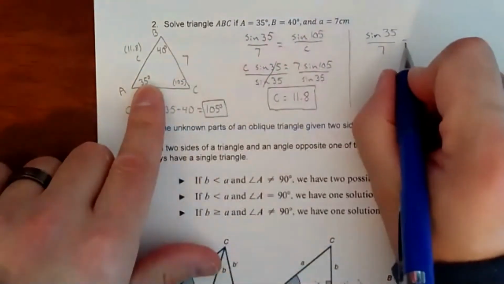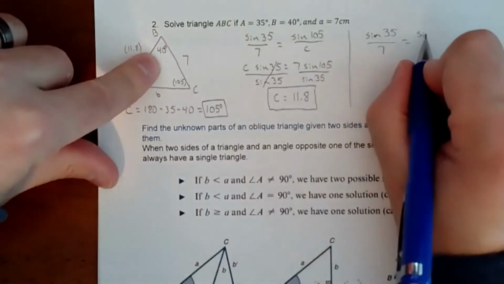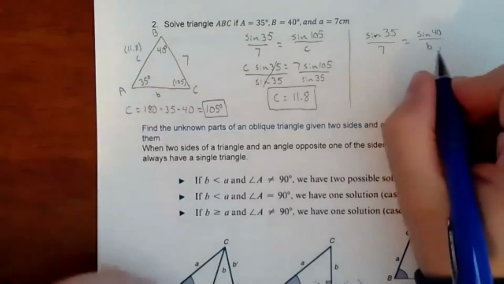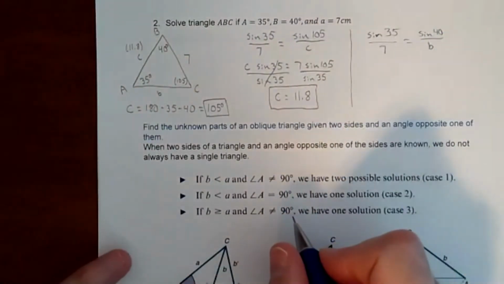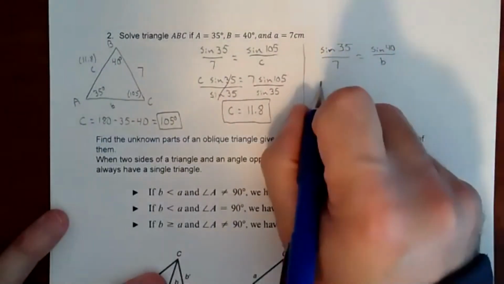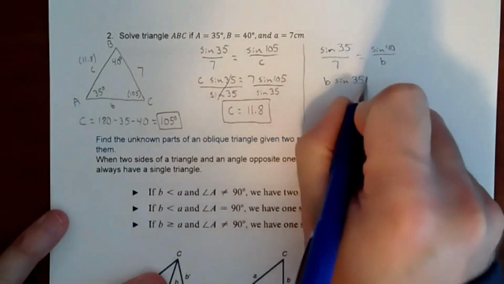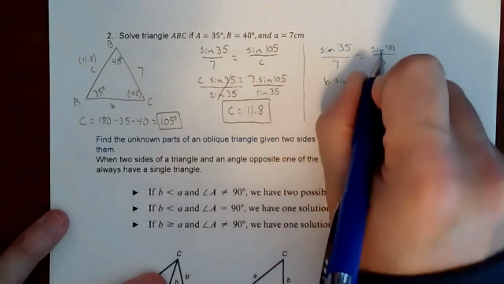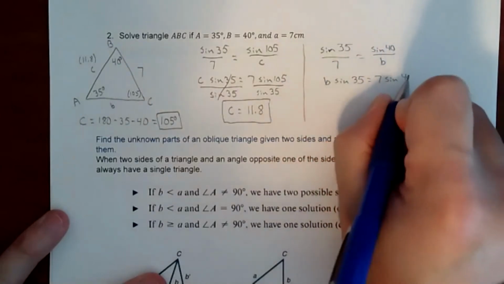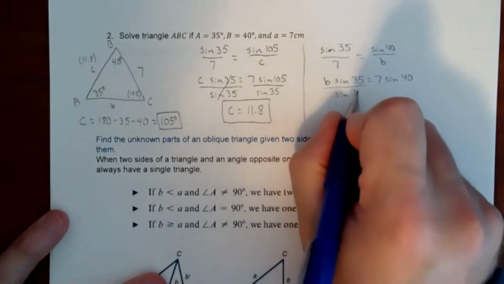And then we'll set it equal to, we don't know that one, so sine of 40 over B. And we cross multiply, so we get B times sine of 35. That cross product equals this cross product, 7 times sine of 40. We'll divide the sine of 35 over.